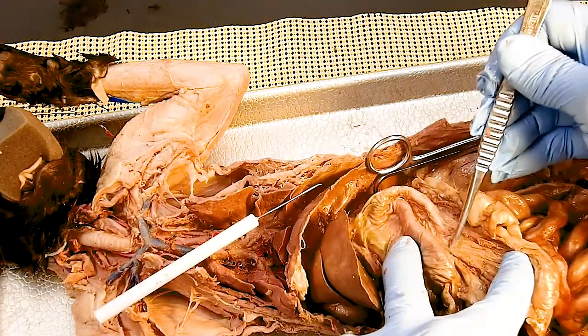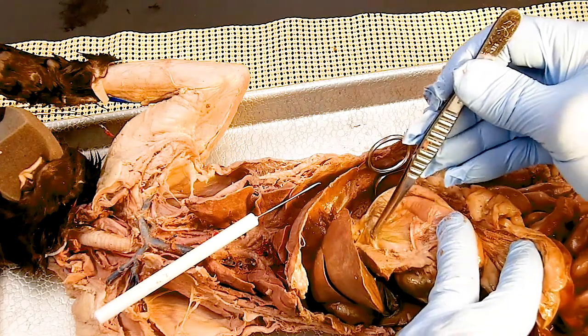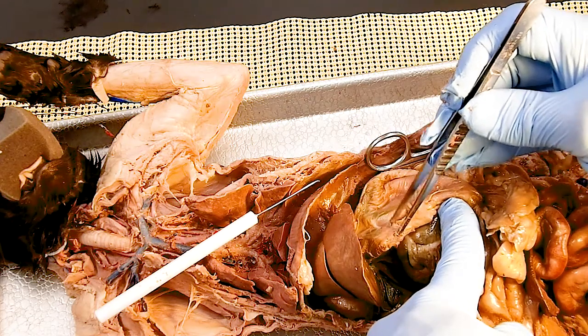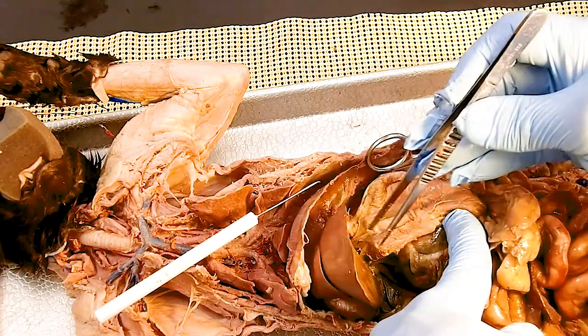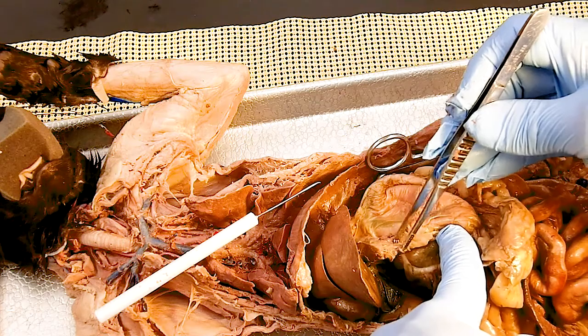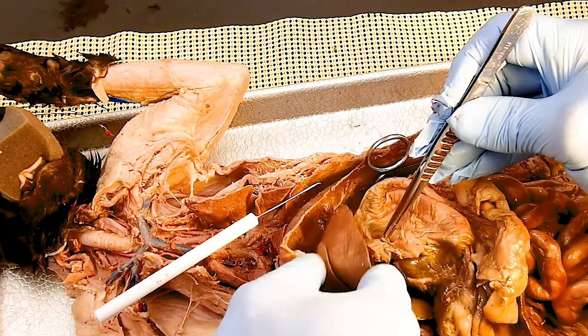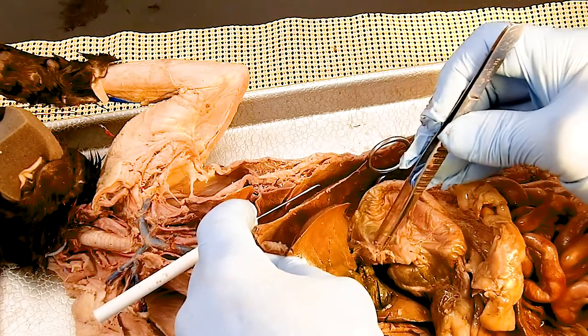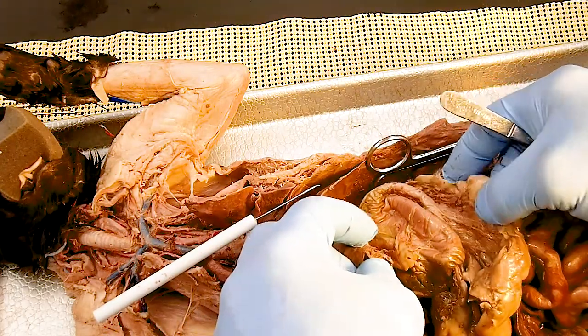Greater curvature is right here, lesser curvature is up here. And you'll see a delicate membrane right here connected from the lesser curvature to the liver right here. This whole delicate membrane, that's the lesser omentum, which you can't see on our human models. There's a little lobe of the liver almost poking through it there. But that delicate thing is the lesser omentum.